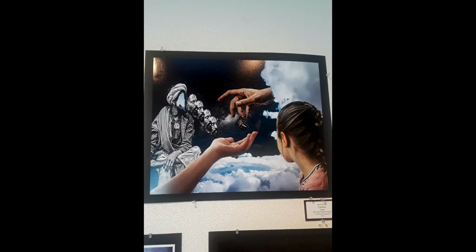We can see a pattern with the symmetry. On opposing sides of the painting, we have a young girl and an old man, opposites. We can see God's hand coming from above and the human hand coming from below. We have space above and we have the earth below. We can say that these are opposites in terms of knowledge.